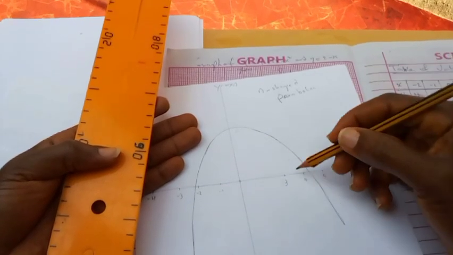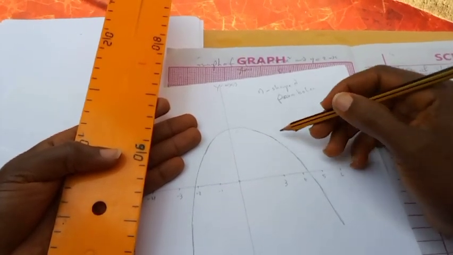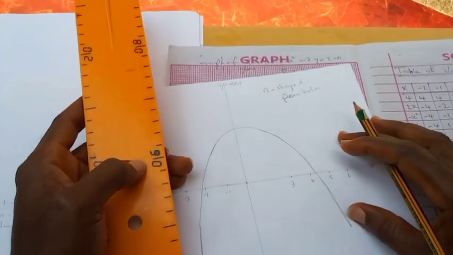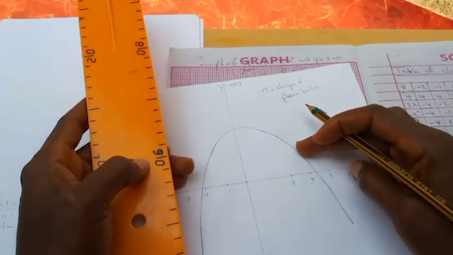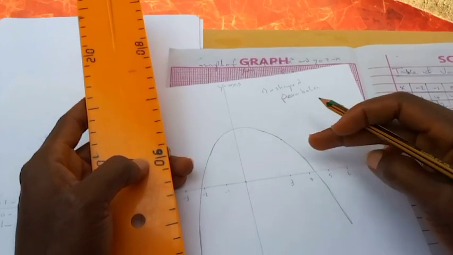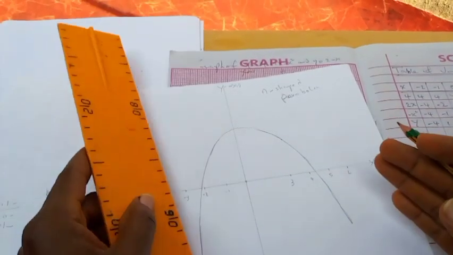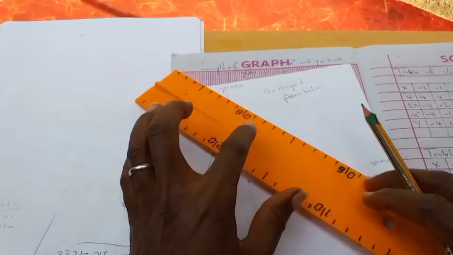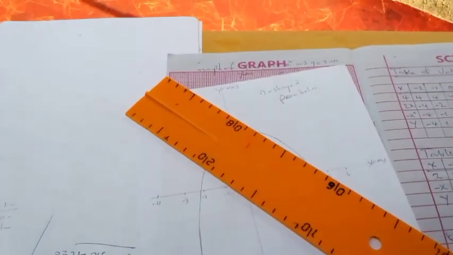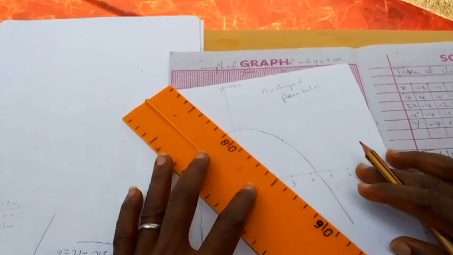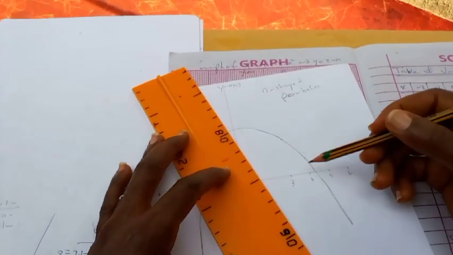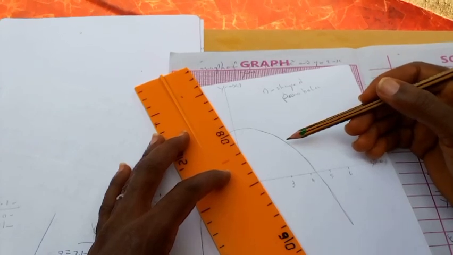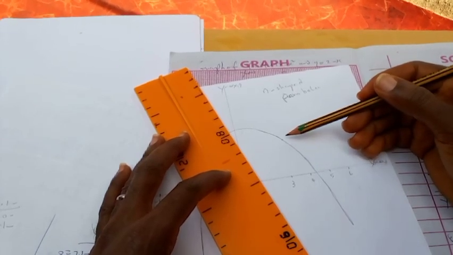So one is requested to calculate the gradient of this curve at x equals 3. The gradient of a curve at a given point is the gradient of the tangent to that curve at that point.